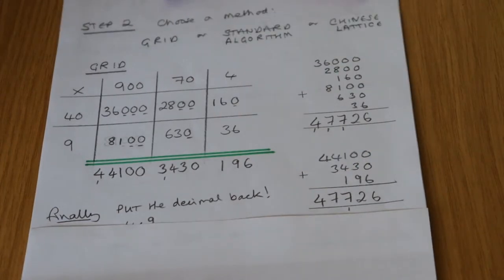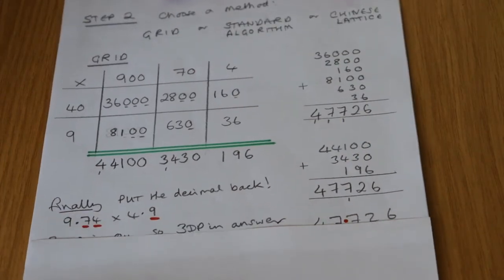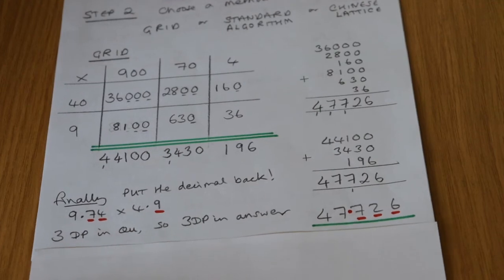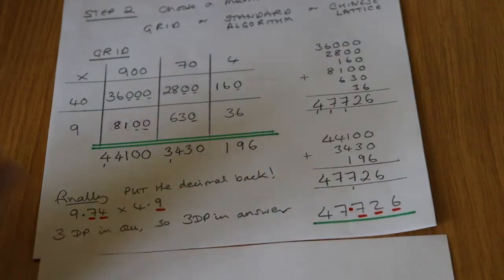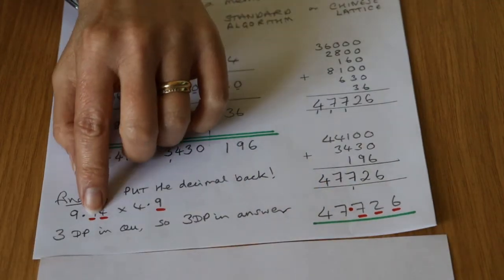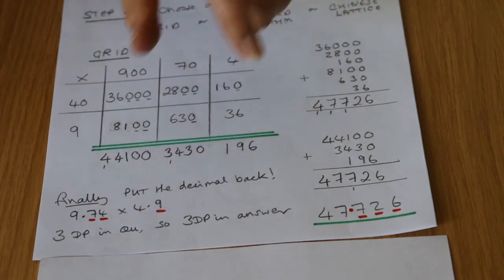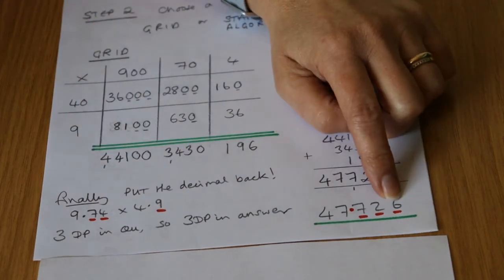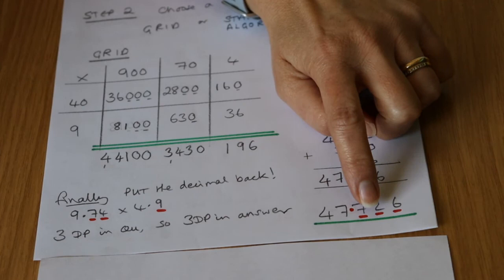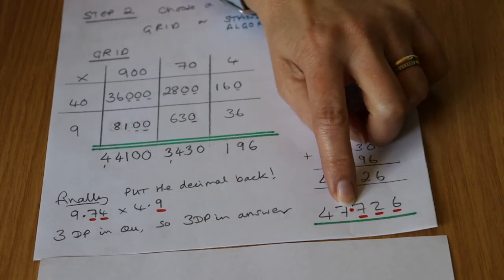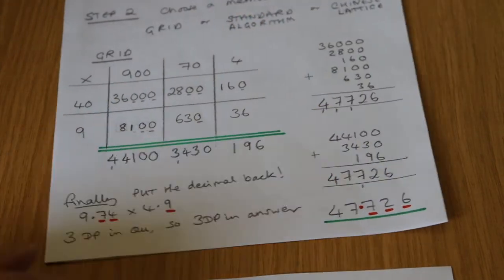And the last thing to do is put the decimal point back in. We had 3 decimal places in our question, 2 here and 1 here. So we must have 3 decimal places in our answer. 1, 2, 3. Decimal point therefore goes here. So that's the grid method.